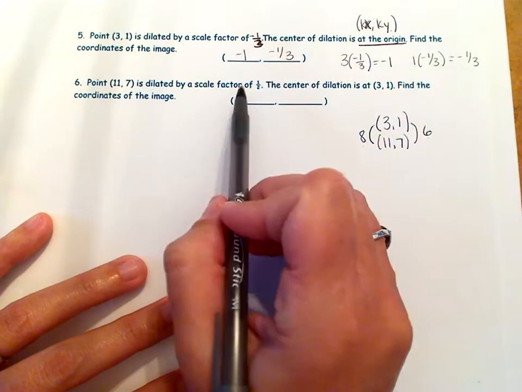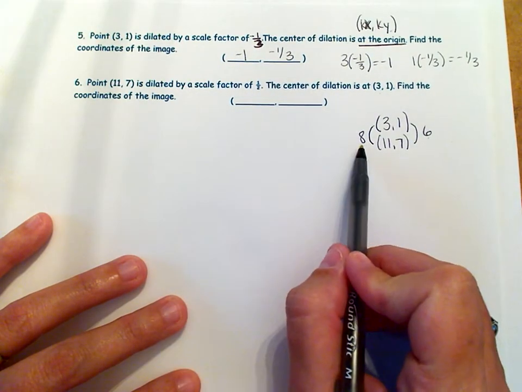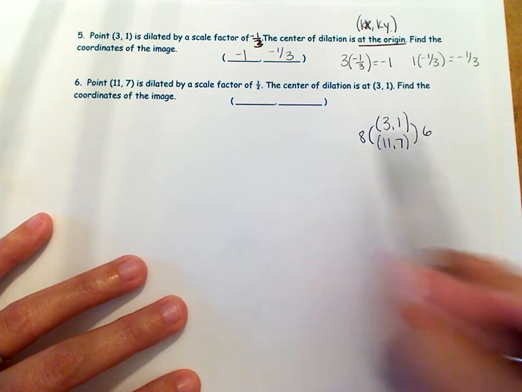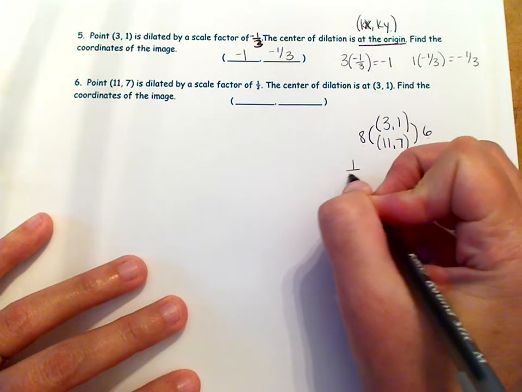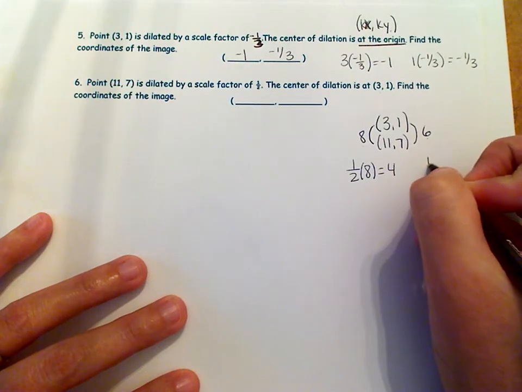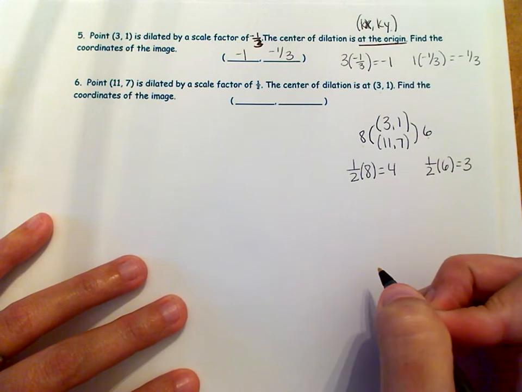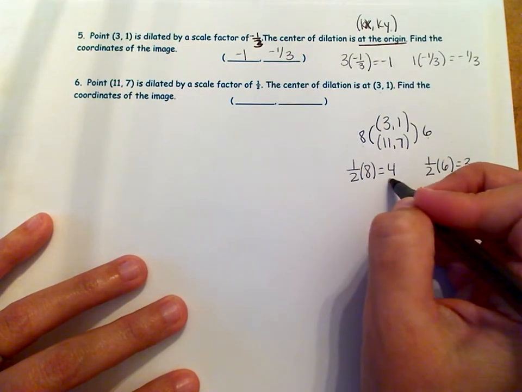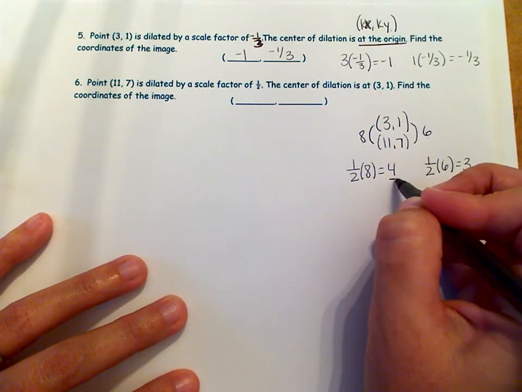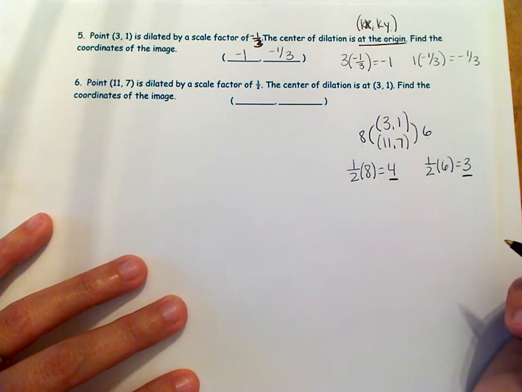Now we're going to use our scale factor, and so we're going to multiply our scale factor times the rise and times the run. So if we do 1/2 of 8, that gives me 4, and 1/2 of 6, that gives me 3. So I'm going to take these two. This is how much my x is going to change and how much my y is going to change.